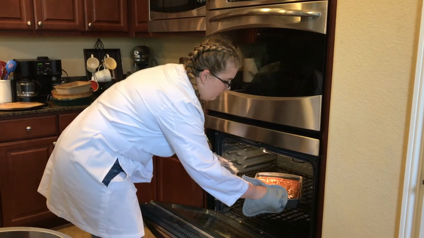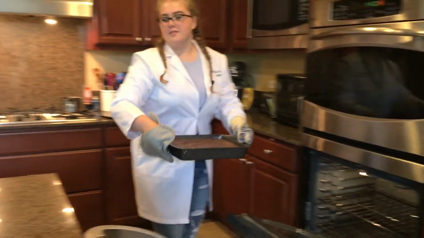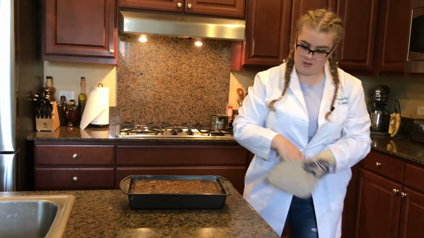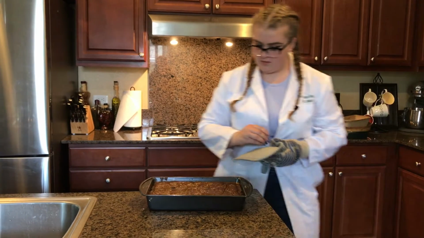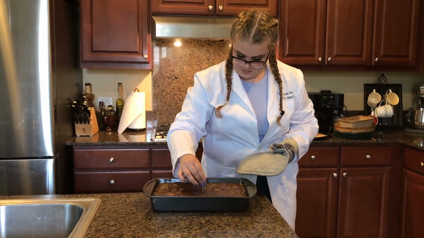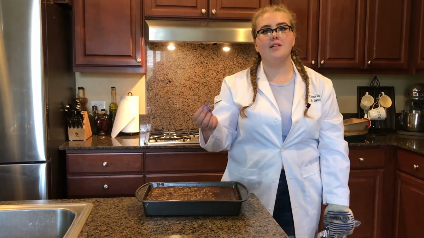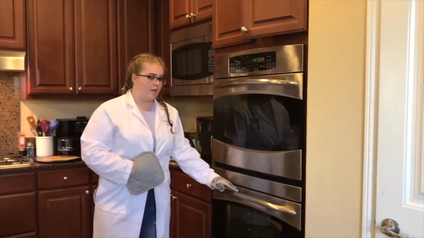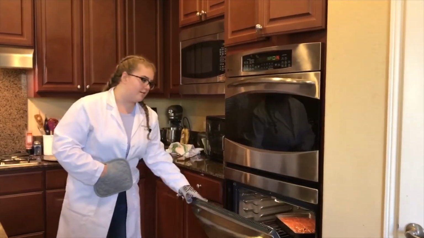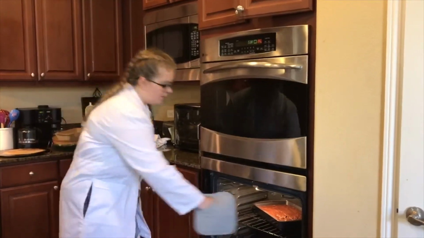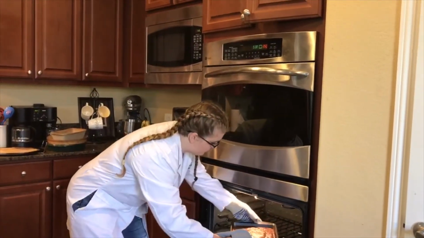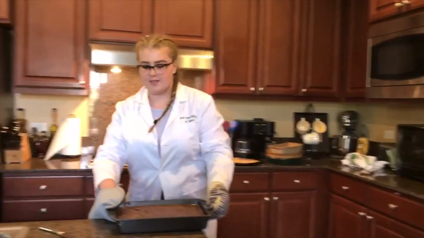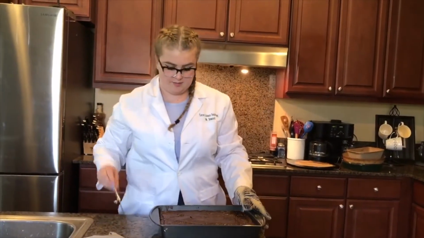And now we're taking out the cookie brownies, which we will test. They're not done. And now we're gonna be taking the cookie brownies out of the oven. And we're gonna test them with this knife to see if they're done.